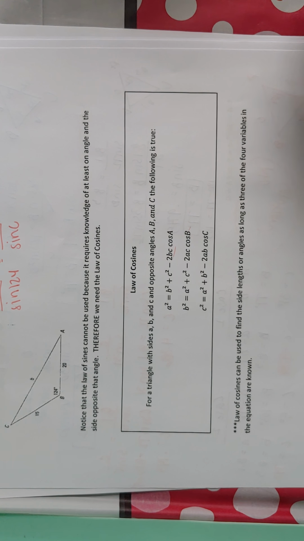It's a little bit harder than the law of sines. I shouldn't say it's harder. The formula is weird. So if we can use the law of sines, we want to do that because it's simpler. But this is not harder, it takes a little bit more time, and the formula is strange.